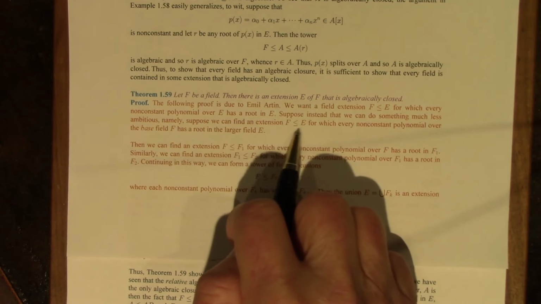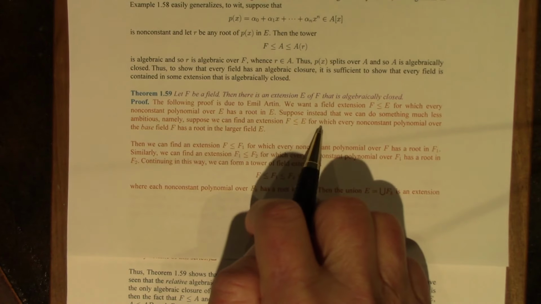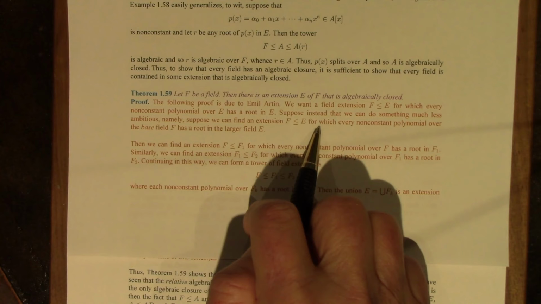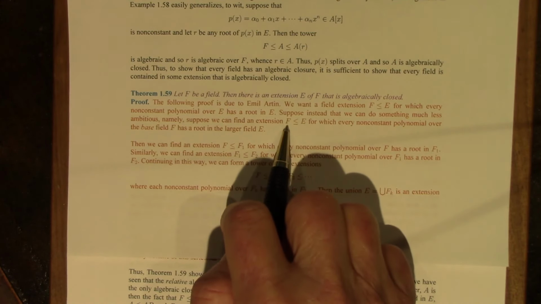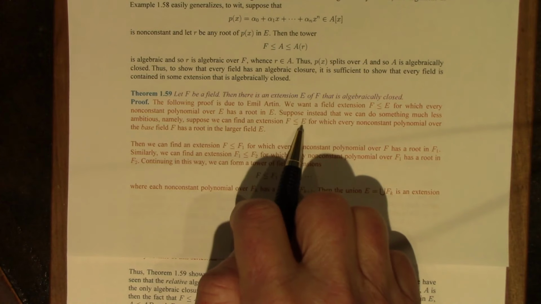Suppose we can find an extension E of F for which every non-constant polynomial over the base field F, not necessarily over E, but just the base field F, has a root in E.